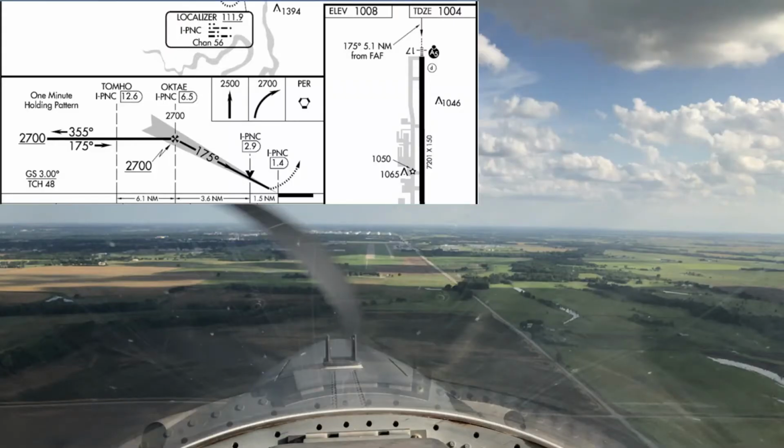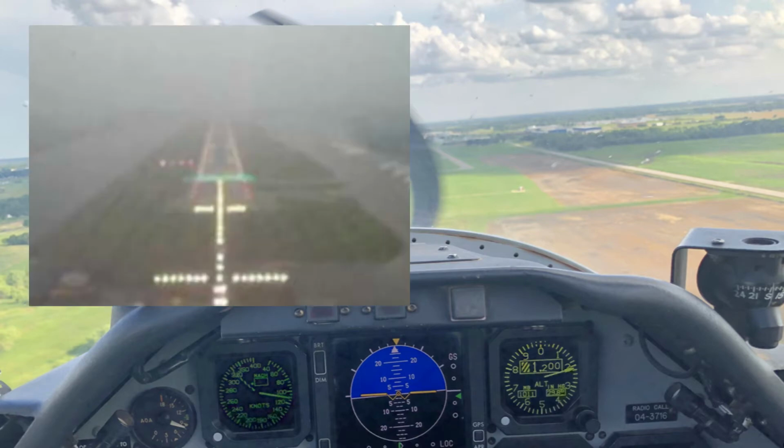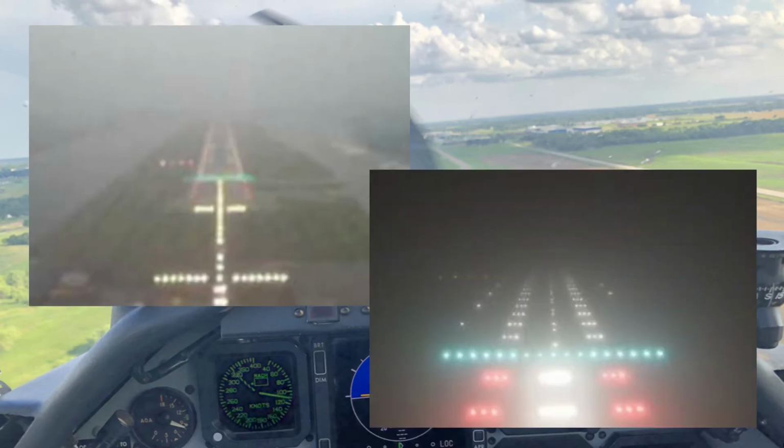Here's the profile view of ILS-17 at Ponca City. As you can see, the approach glide slope brings you in at 3 degrees. The final approach fix, Octay, is 5.1 nautical miles from the runway and approximately 1,700 feet AGL. When visual with the runway, if the runway has PAPIs or VASIs, it is a good idea to use them for descent guidance, especially in low visibility weather conditions or at night.